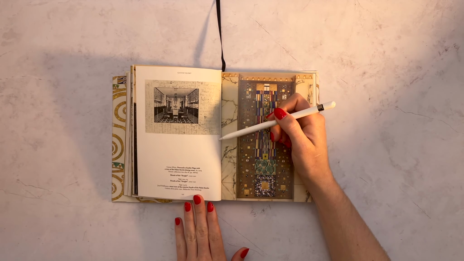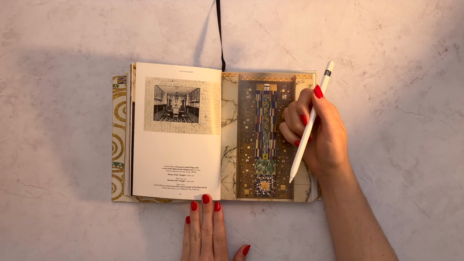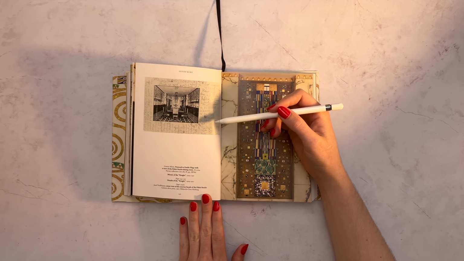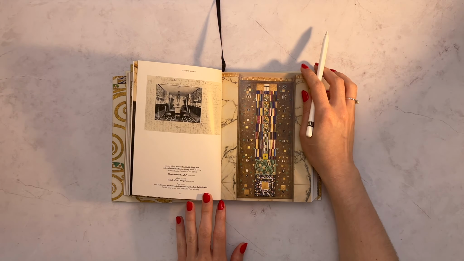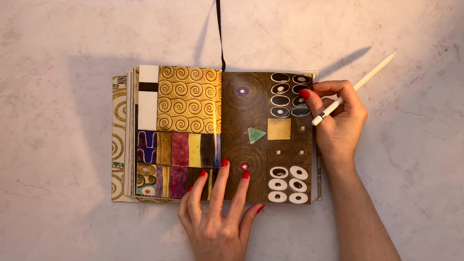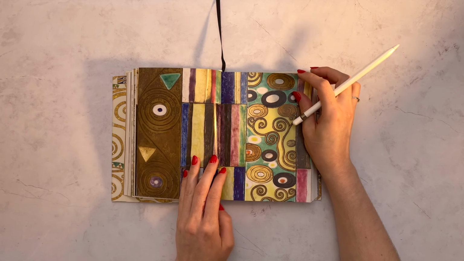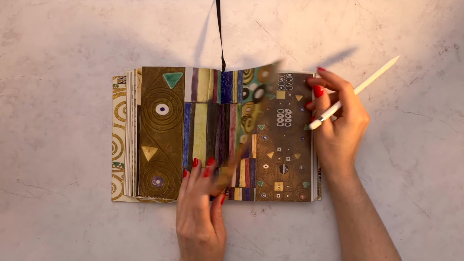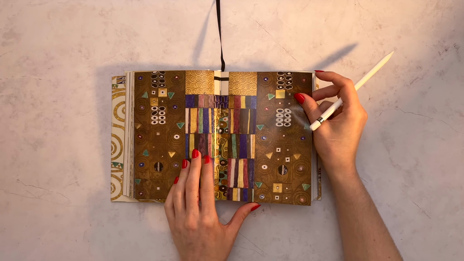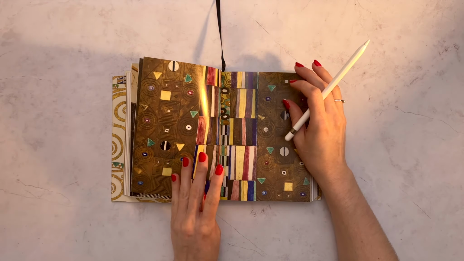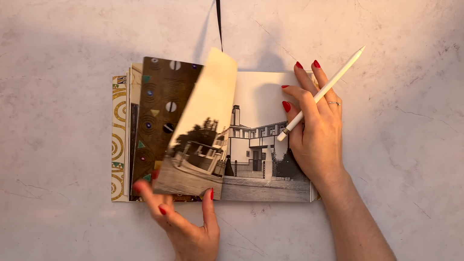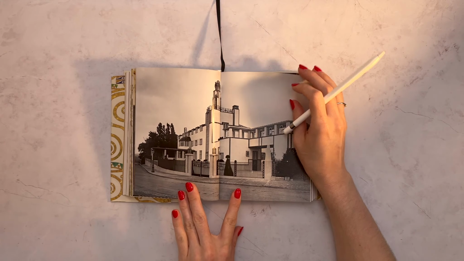Postcard. A lot going on in this postcard. I wonder how he collected all these materials to make this mosaic. Here's another exterior of the palais.